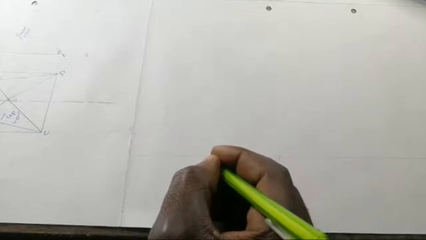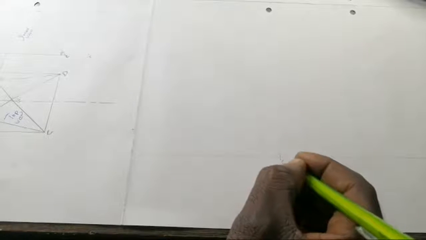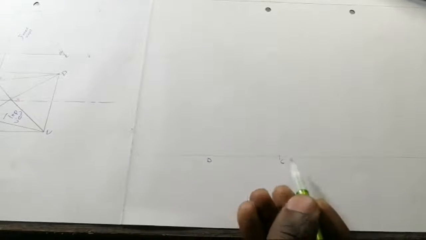Come, place your compass at D, C. Even if you can place it at C, D, it is still one and the same thing. Okay? I come to say this is C, this is D. Even if you can say C, D or D, C, still one and the same thing.